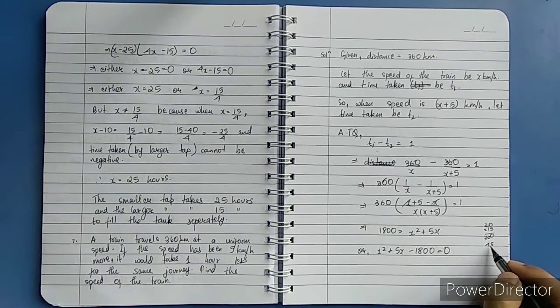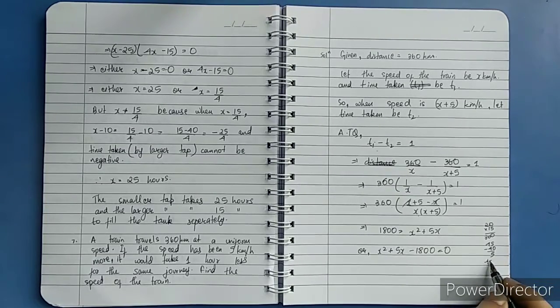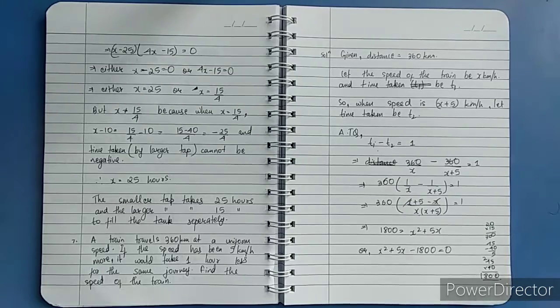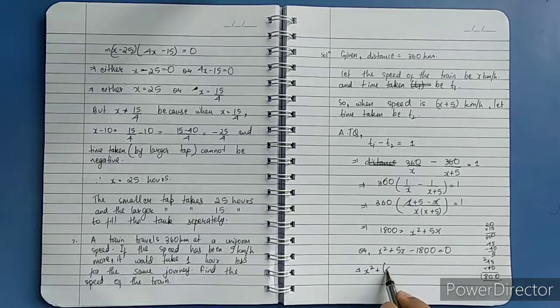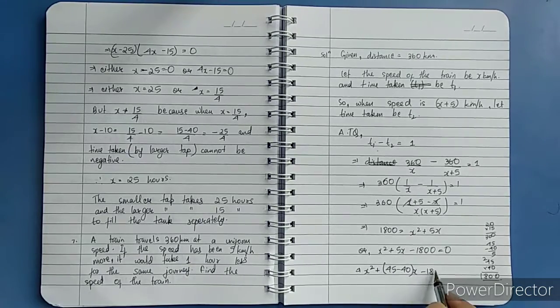45 minus 40. 45 minus 40 is 5, and 45 into 40 is 1800. So this implies x square plus (45 minus 40) into x minus 1800 equals 0.